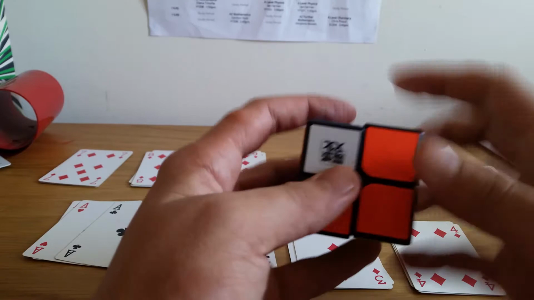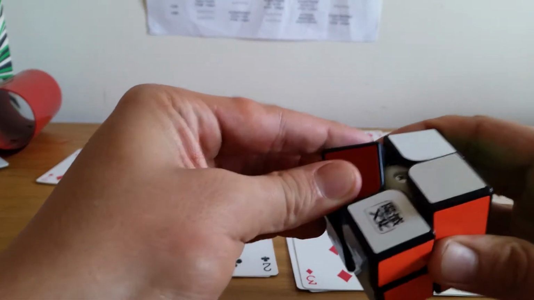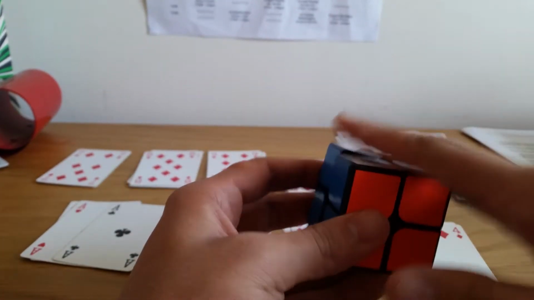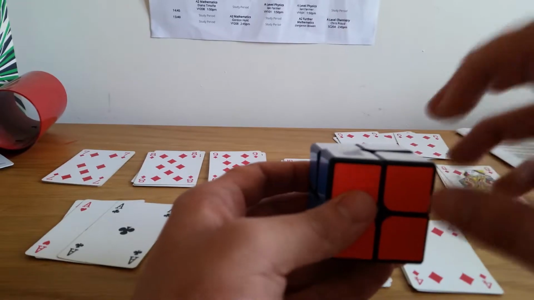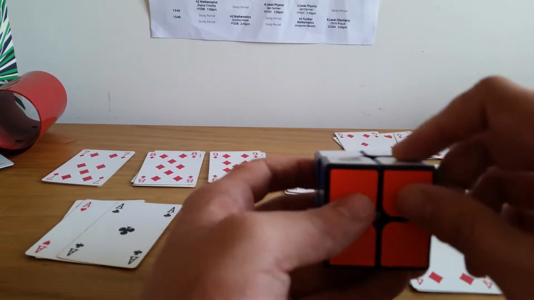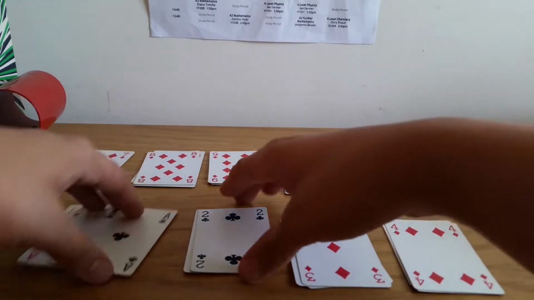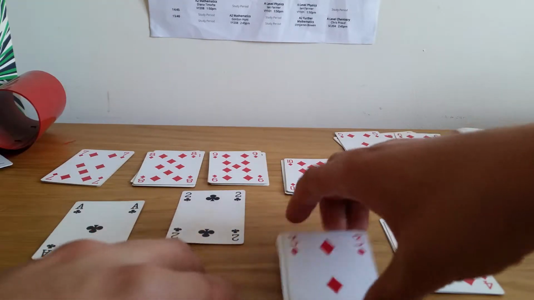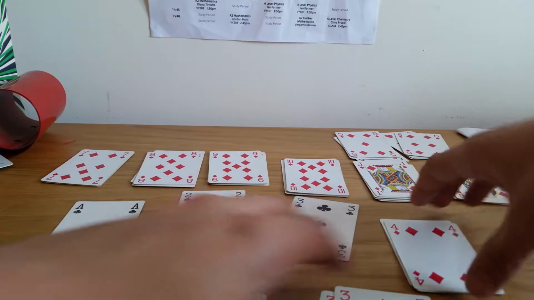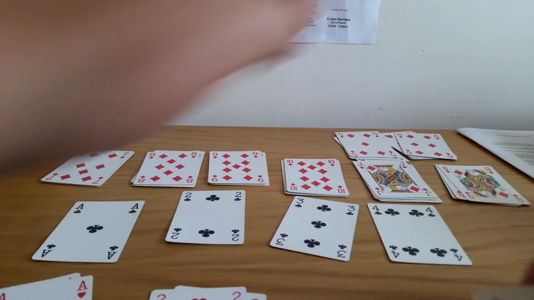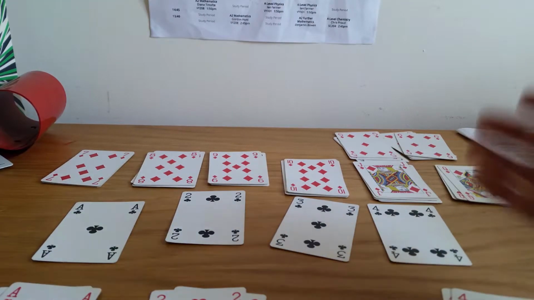Well, let's see what happens if we assign each of these one distinct orientation. So, let's call clubs one of our orientations. Would this be possible?